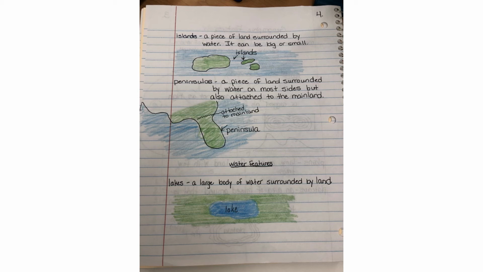Next, we are going to have a title of water features. The first water feature is lakes, a large body of water surrounded by land. I drew a lake and I colored it blue, and then I drew green land around it.